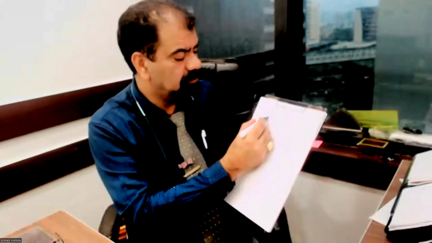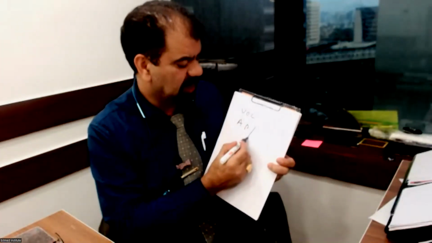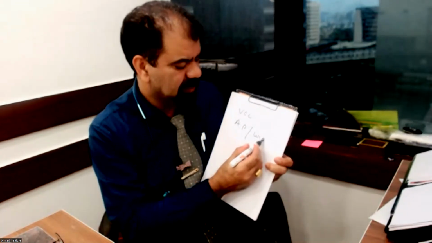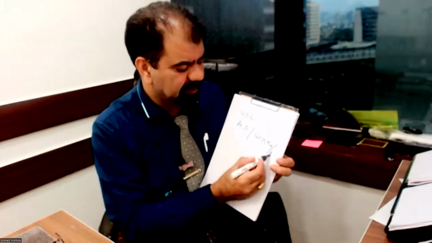Now, let me take in brief. For volume, what do we have to take? We have to take 3 measurements. One is the anterior posterior, another is the width, and one is the depth.